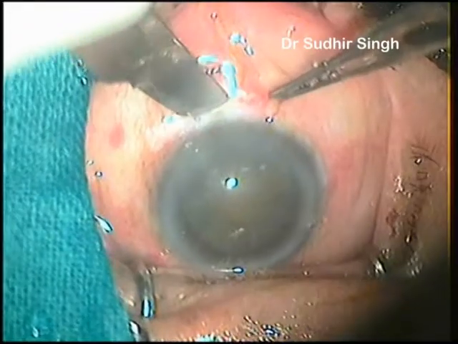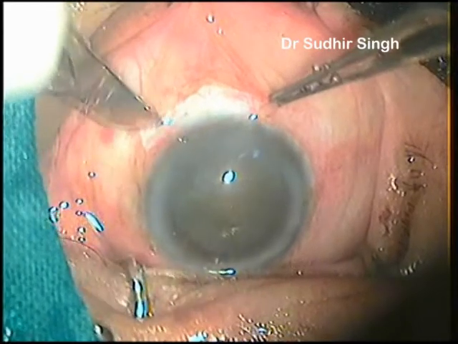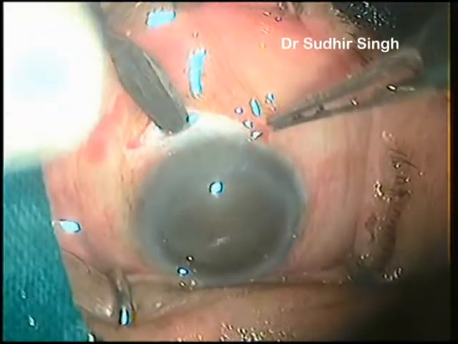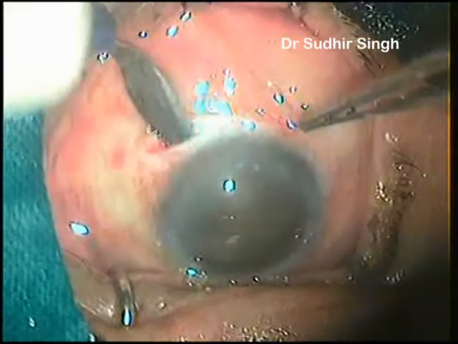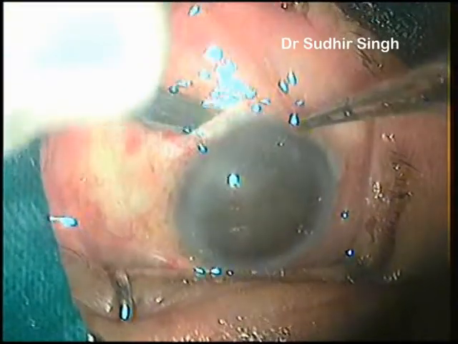A seven mm frown-shaped incision is made with a number 15 Bard-Parker knife, 1 mm away from the limbus. A self-sealing sclerocorneal tunnel is made with a crescent knife.